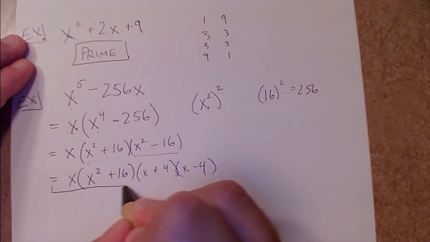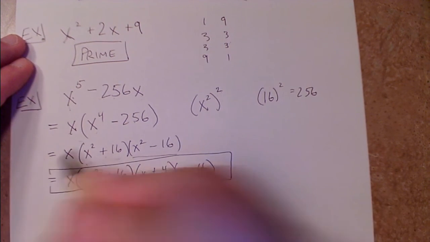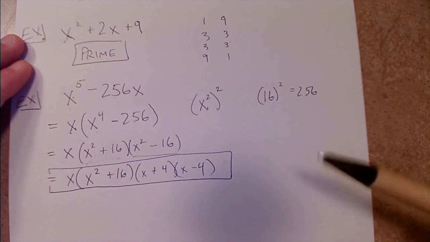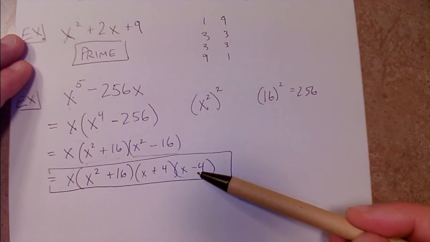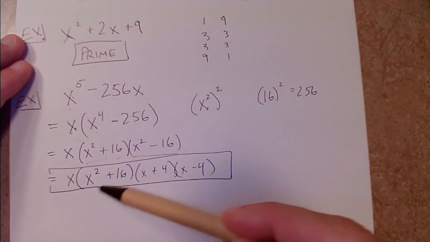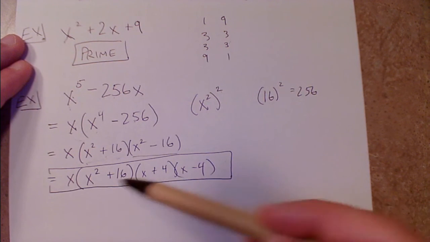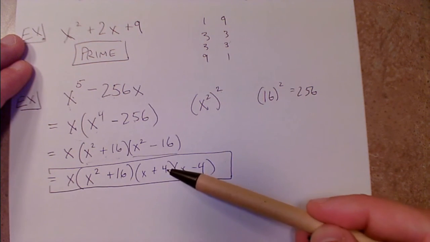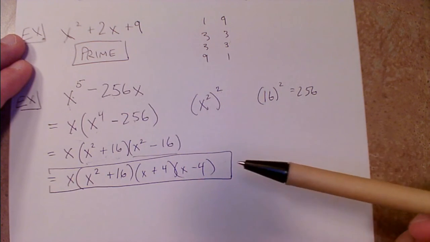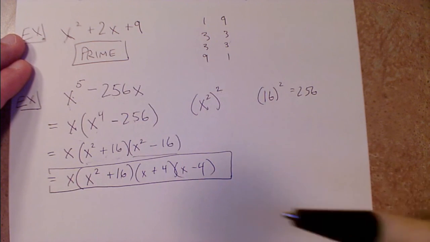Now, what I think would be a fantastic exercise for you to do is to check your work. FOIL this out. Use the distributive property here. Distribute your x back in here. Make sure that when you multiply all this nonsense out, you get x to the fifth minus 256x. It's a fantastic exercise in using your distributive property.